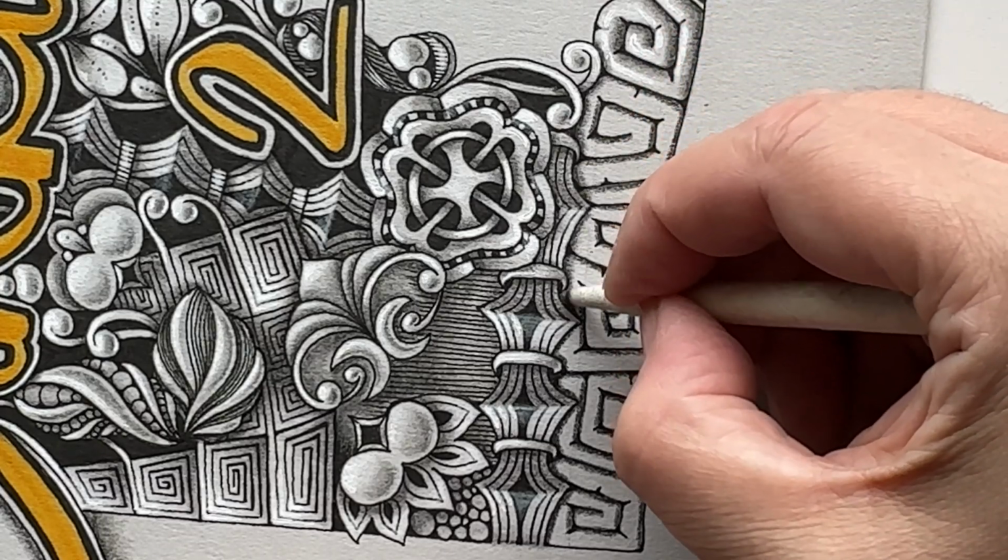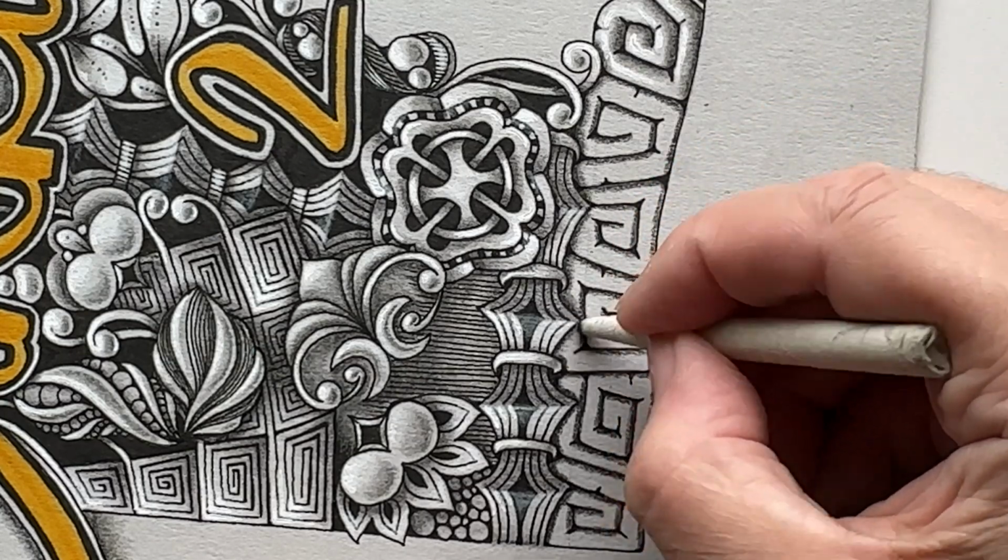Anyway, I'm now into blending these shades.